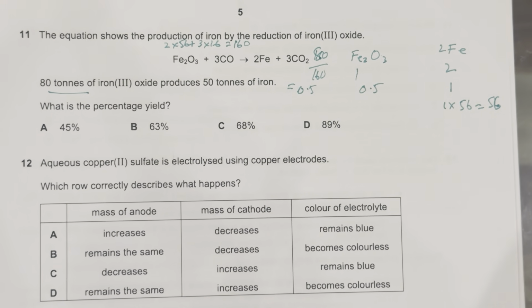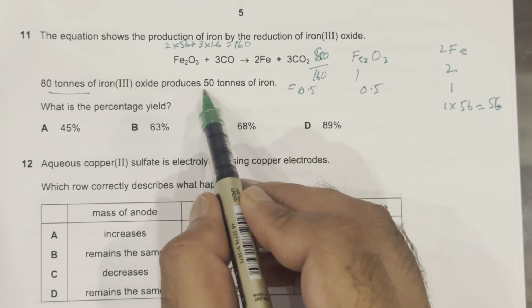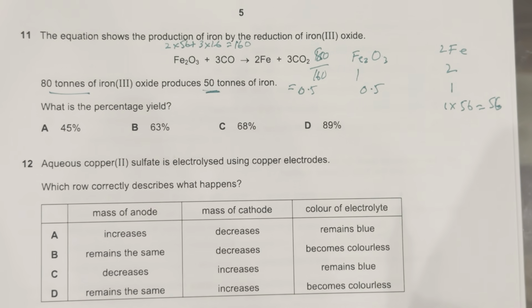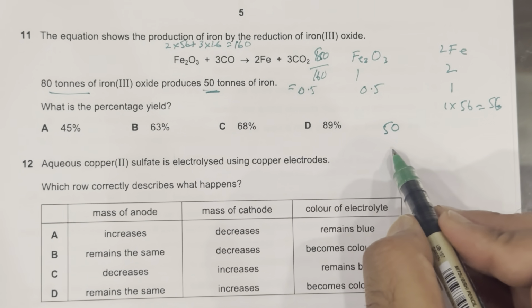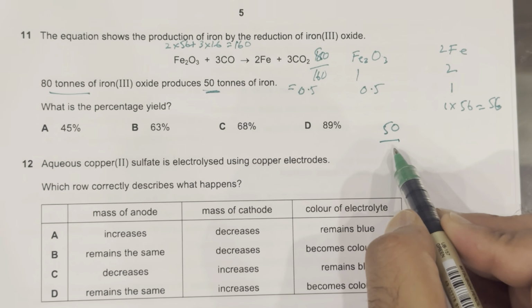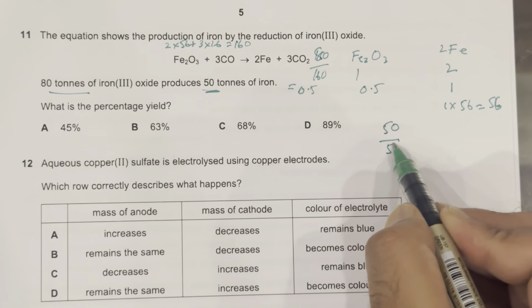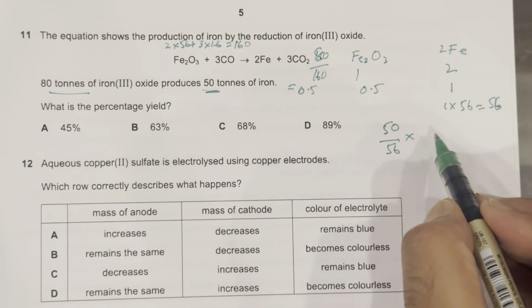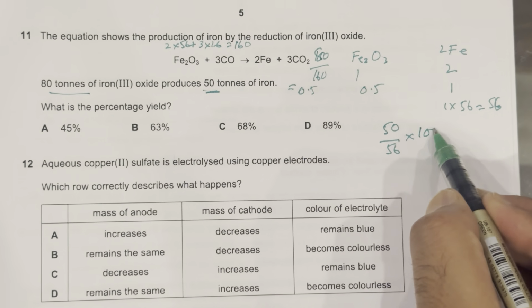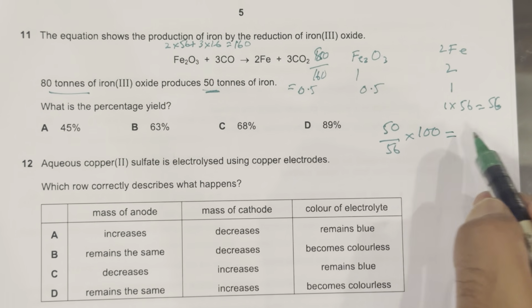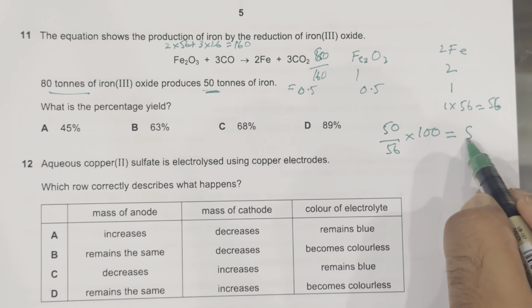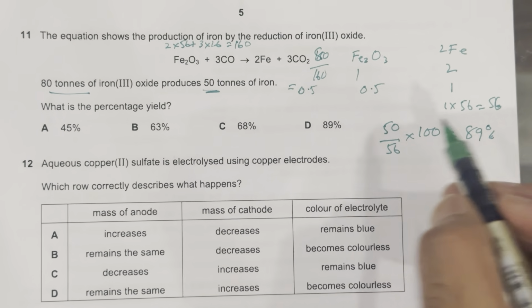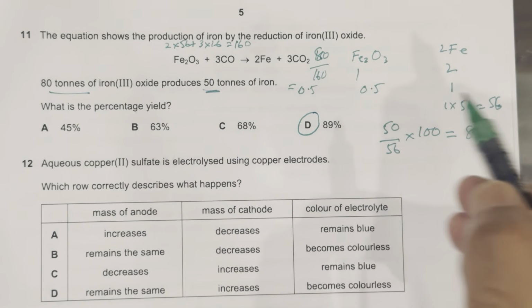Okay, so we need to calculate the percentage. From the experiment we achieved 50 tons of iron. 50 divided by 56, which was the theoretical yield, multiplied by 100. The answer would be, after putting those values, 89%. So option D is the right option.